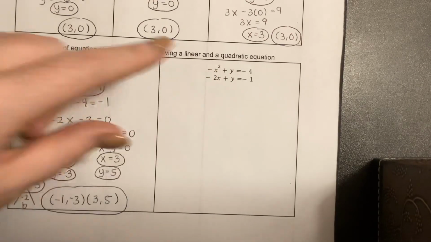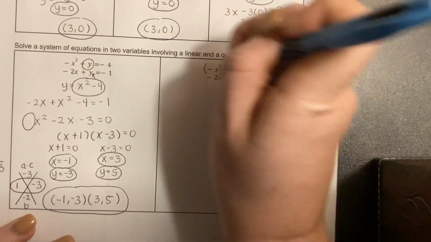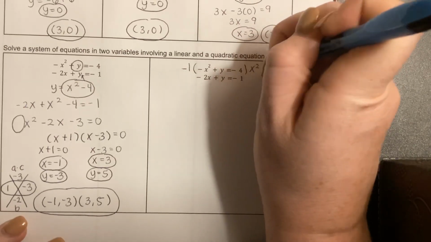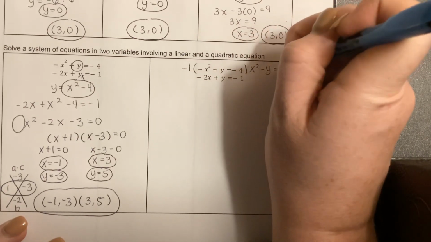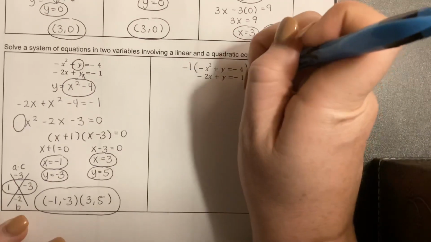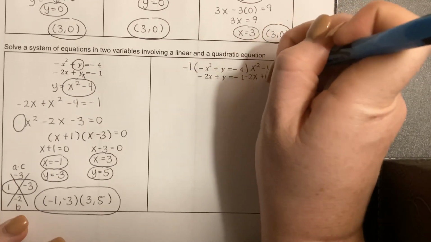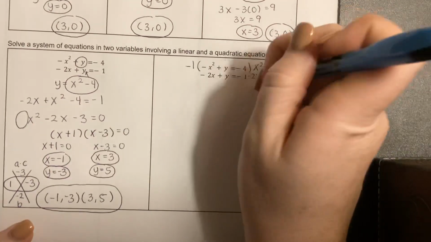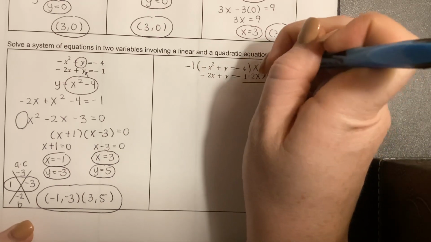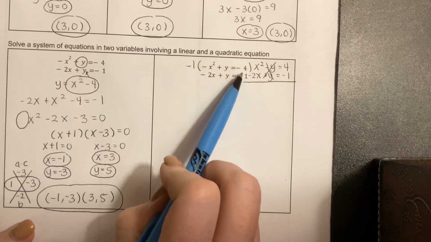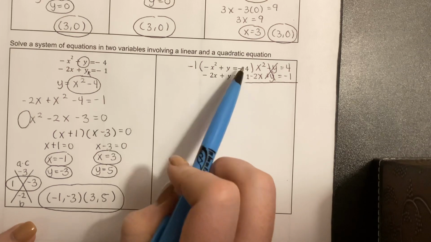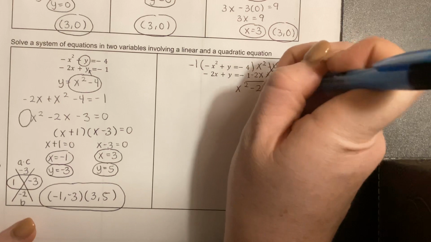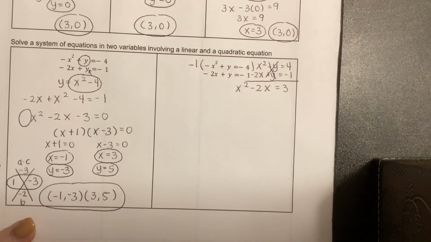So I have positive y, positive y. If I take this whole top and multiply it by -1, I'm going to get positive x squared, negative y, and +4. And then I still have this -2x, positive y, -1. Now when I go to eliminate, my y's are going to eliminate. These two cannot combine because they are not the same thing. So you're just going to rewrite it as x squared minus 2x is equal to 3.